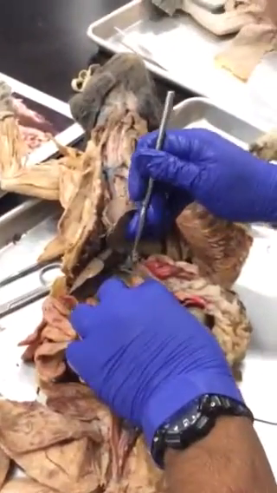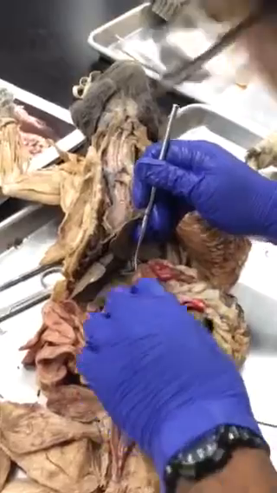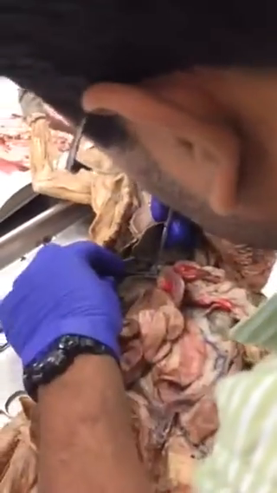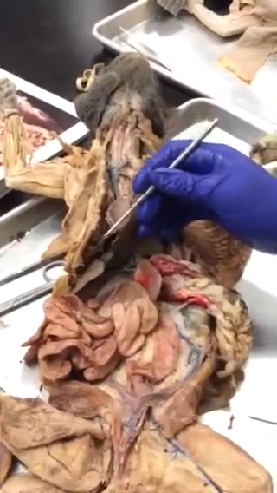Liver to the duodenum. This one is hepatoduodenal. And there are two which look like the same, and I think both of these are part of the same ligament.